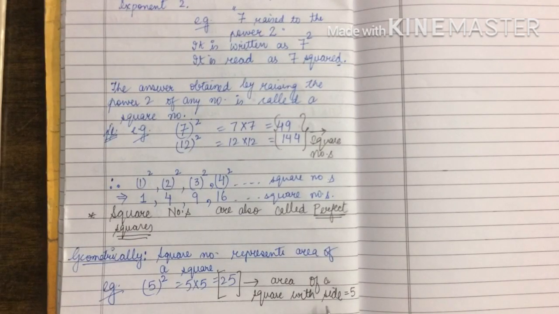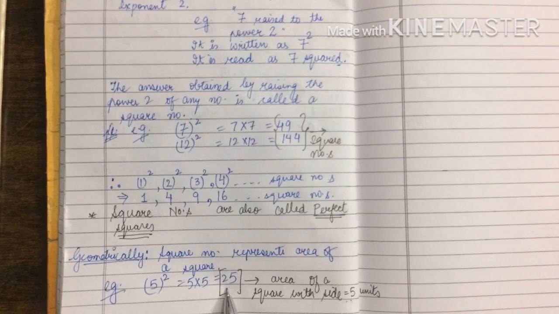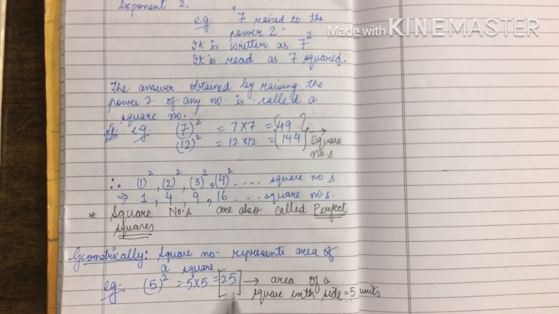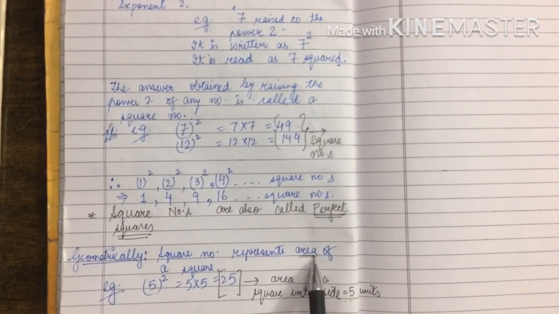So if there is a square whose side is 5 units, it could be any unit, centimeters, meters, kilometers, whatever, irrespective of the units, we calculate its area. Its area will be side square. So that will be 5 square, which means the answer will be 25. So 25 represents the area of a square.